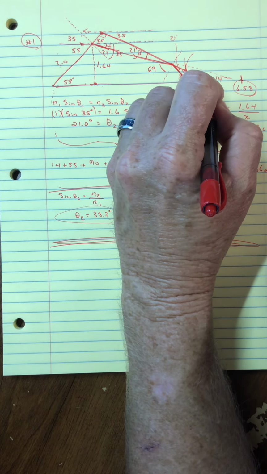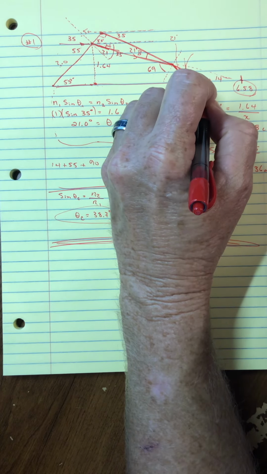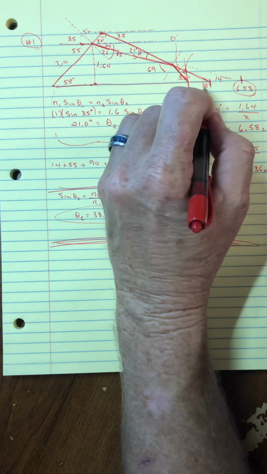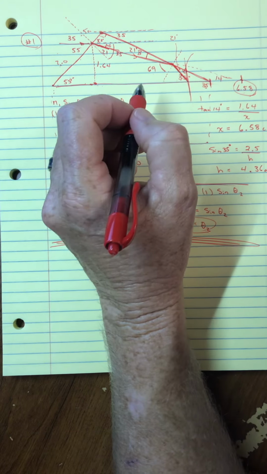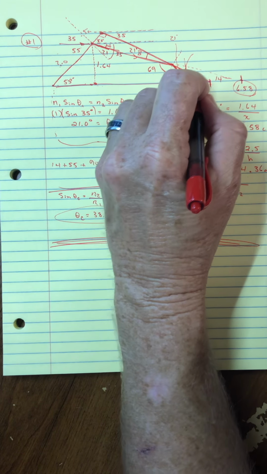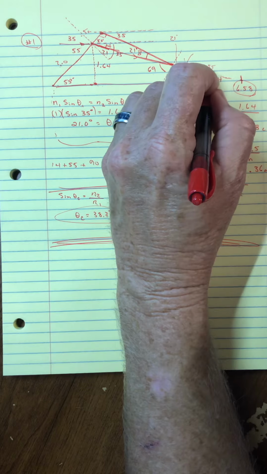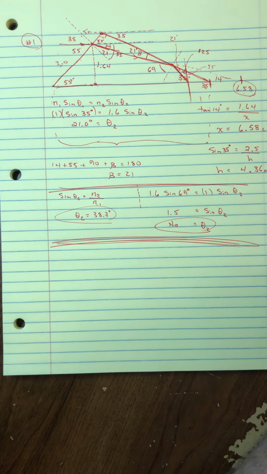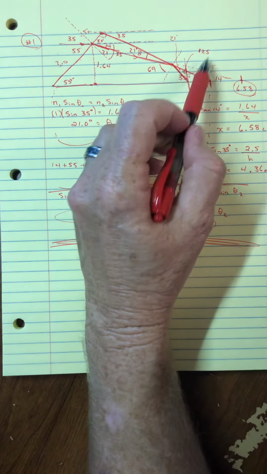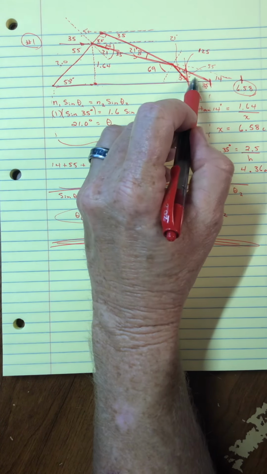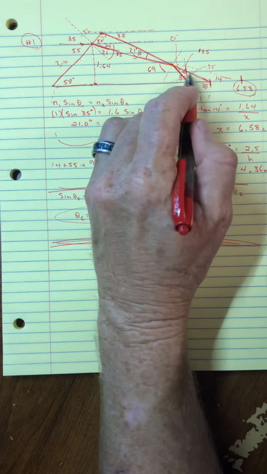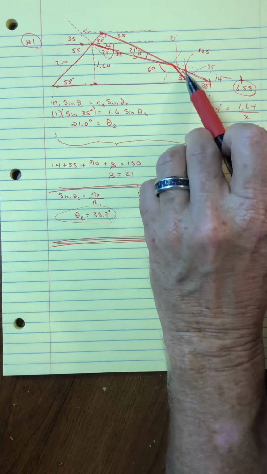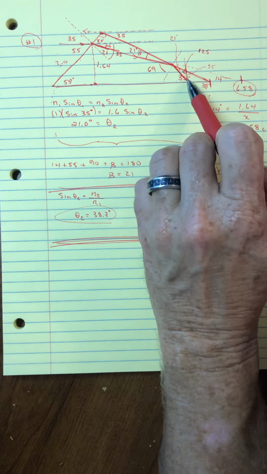But remember, this angle here is the edge of the prism. So that's the 35 that I kind of covered up right there, which makes this one right here the 55. So that must make this 125. Okay. Let me just check. Does that add up to 180? Yeah. And that adds to 90? Yeah. So that would be 55 right here. This one then would be the 125, and that would be the 21.